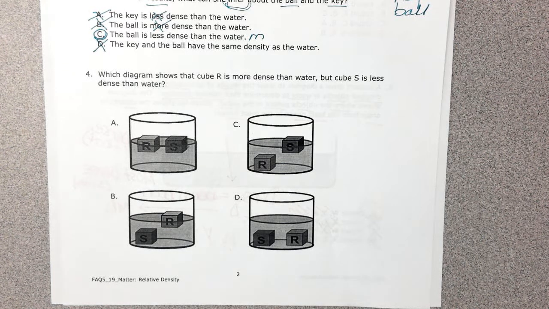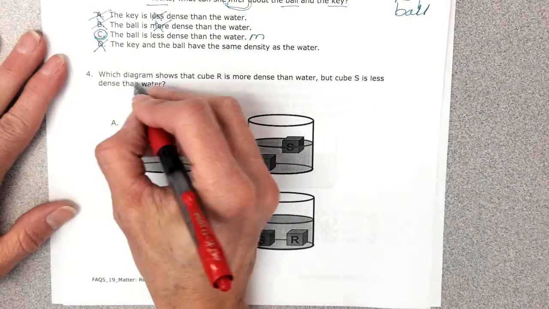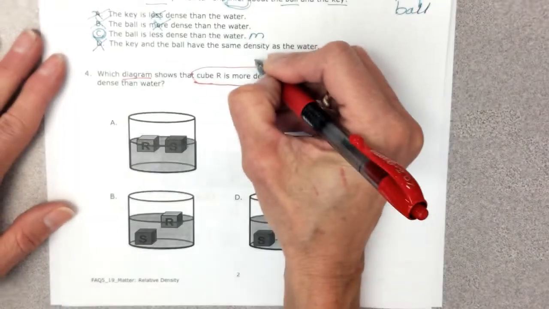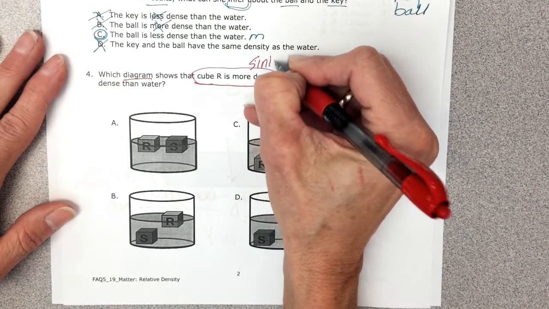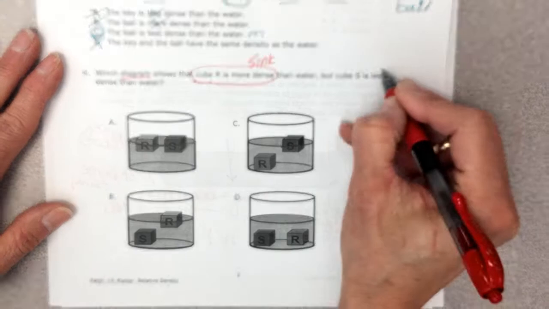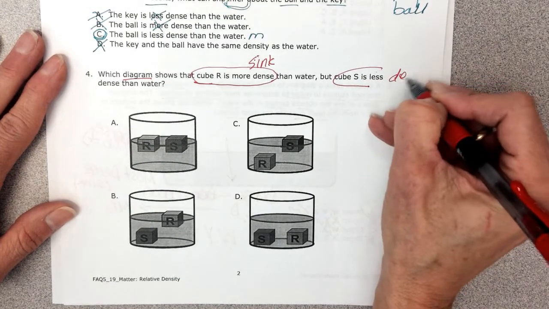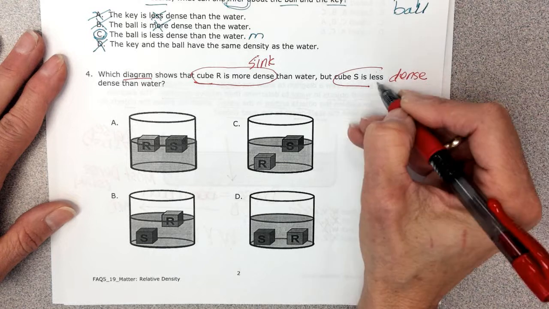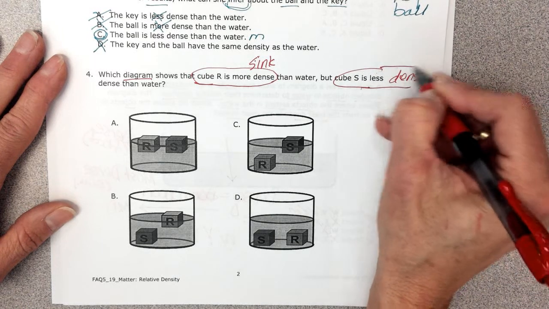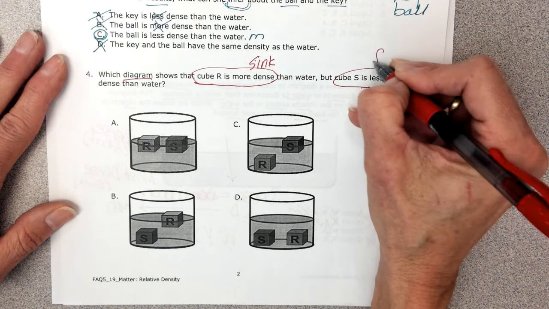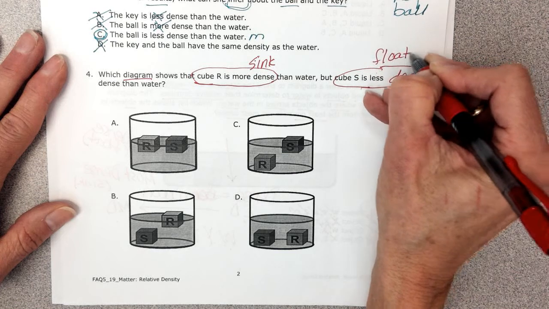Number 4 says, which diagram shows that cube R is more dense than water, but cube S is less dense than water? So we're looking for the diagram that shows cube R is more dense than water. So I remember that means it would sink. And cube S is less dense than water. So if I remember that it's less dense, I would know that that would float.